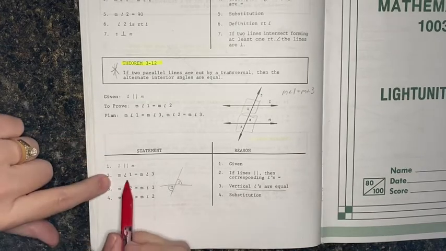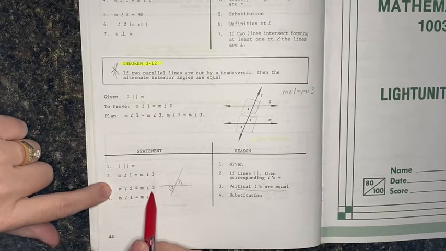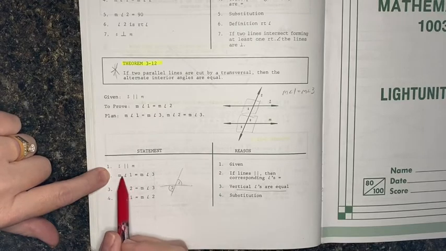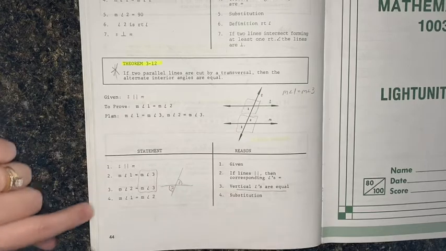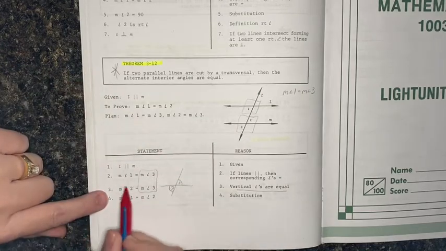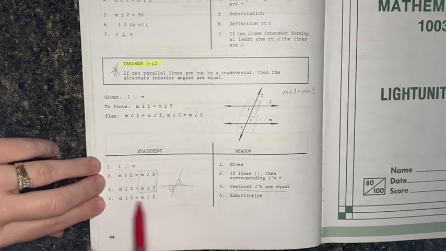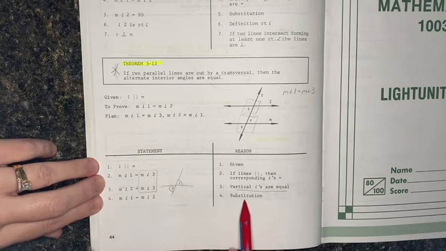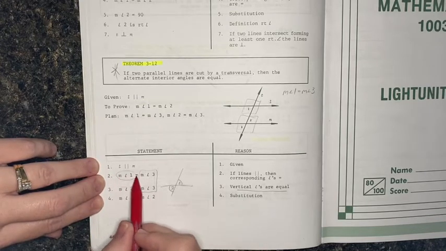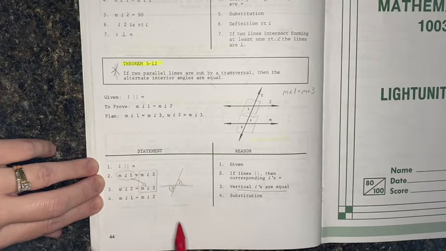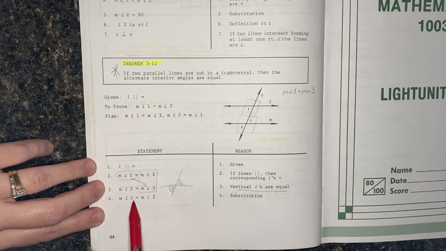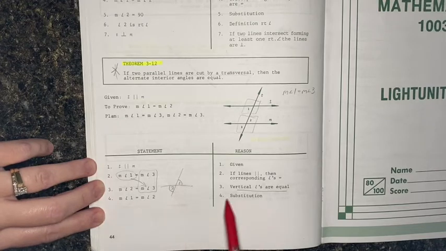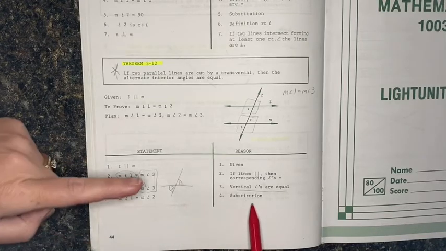Okay, so now we've proven that 2 is equal to 3, and we proved a step before that that 1 was equal to 3. So now we have two angles equal to the same angle. What does that tell us about those two angles? Right, that they're equal to each other through substitution. We can simply substitute this 1 for that 3 because 1 is equal to 3. They're the same thing. So the measure of angle 1 is equal to the measure of angle 2 via substitution.